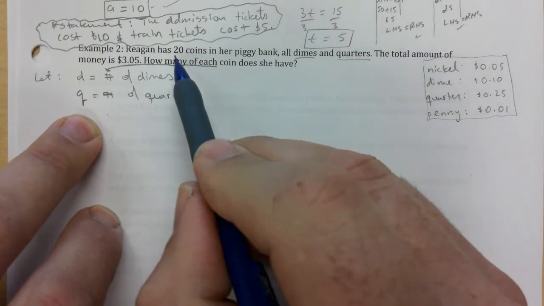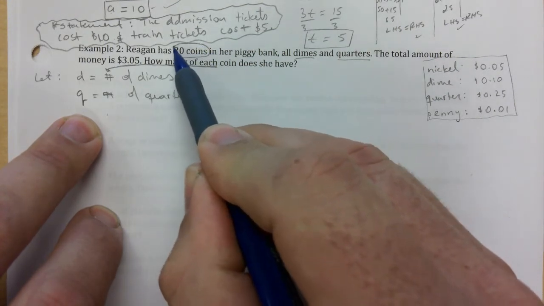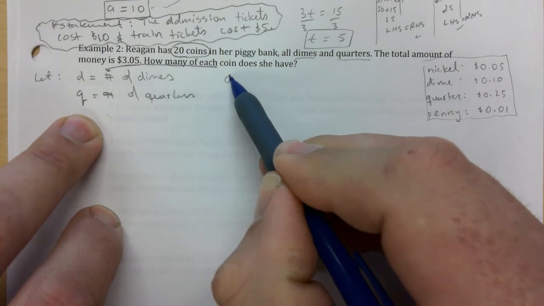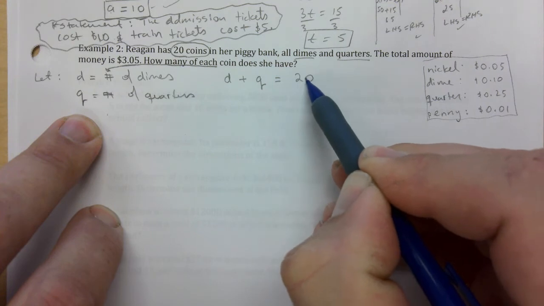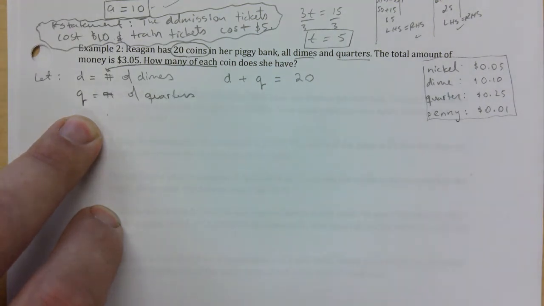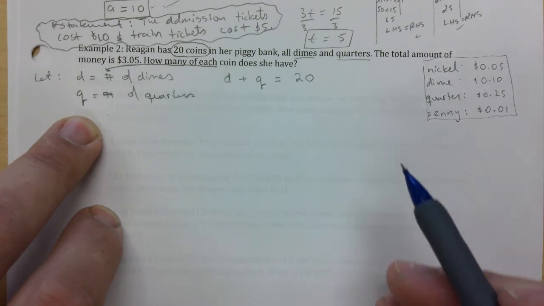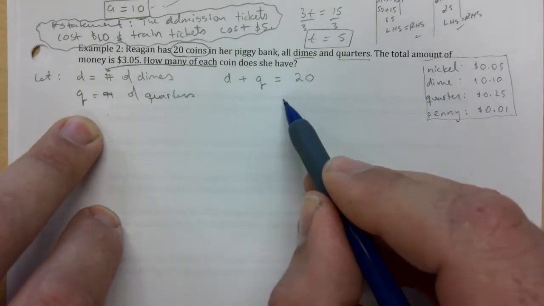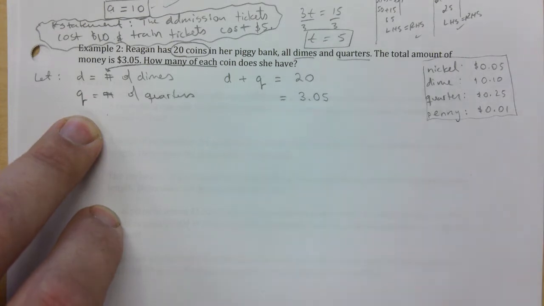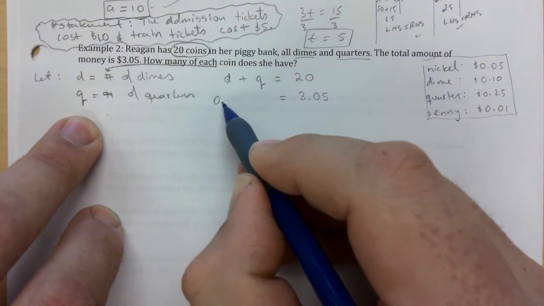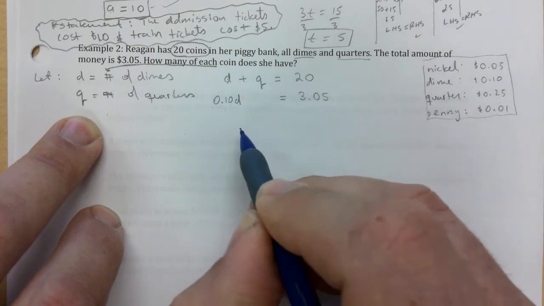We've got, the first thing is that you have 20 coins. So that means that the number of dimes and the number of quarters add up to 20. Okay, that's it. And then you have a dollar amount, right? So if you have the 305 here, you know that whatever comes over here will add up to $3.05. Then they have to have a coefficient that has a dollar value attached to them. So we know that a dime is worth 0.10 D, right?